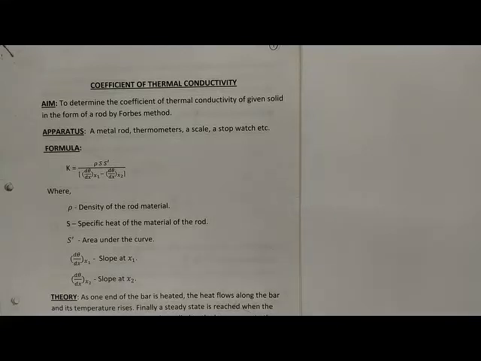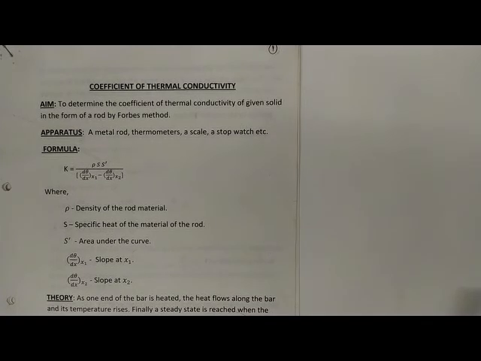Hello friends, welcome to our channel, and in this video we are going to learn about a practical in which we have to find the coefficient of thermal conductivity. As you can see on the chart or the journal, the aim is to determine the coefficient of thermal conductivity of a given solid in the form of a rod, and it is by using a method called Forbes' method. Forbes is the name of the scientist who discovered this particular method to determine the thermal conductivity coefficient.